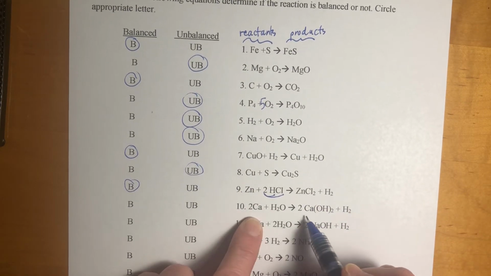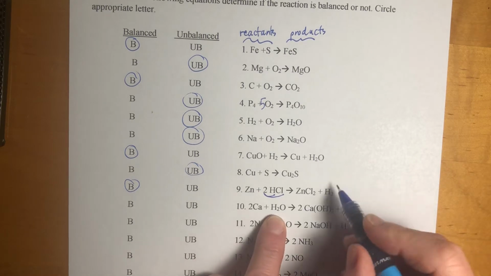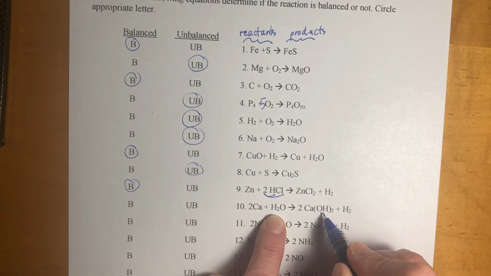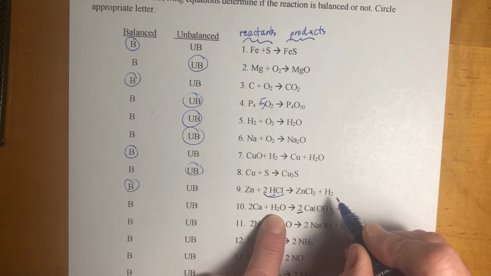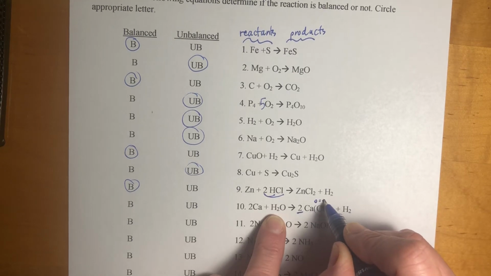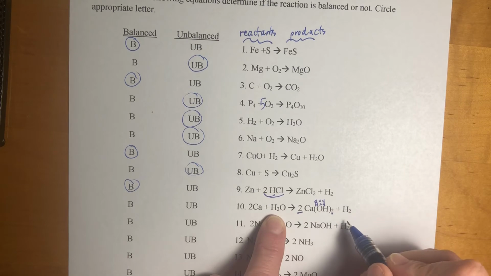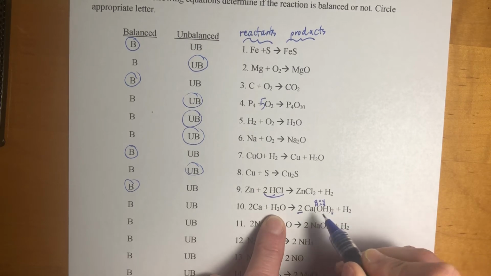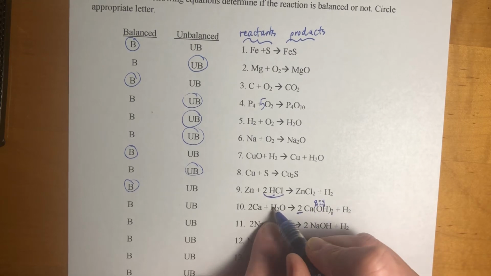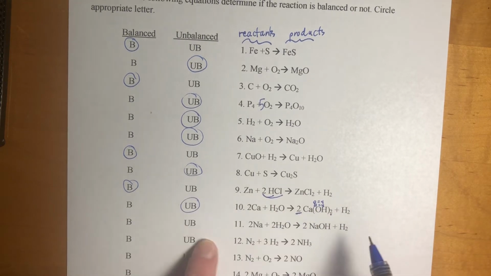Calcium, they're 2 and 2. All right, this is a little bit of a pain. Remember, because of this 2, that means there's 2 oxygens here and 2 hydrogens here, but they're times 2. So there's 4 oxygens and 4 hydrogens here total, because of the 2 times 2, plus these additional 2 hydrogens. So there's actually 6 hydrogens on this product side, but you only start with 2 hydrogens, so this is way out of balance.